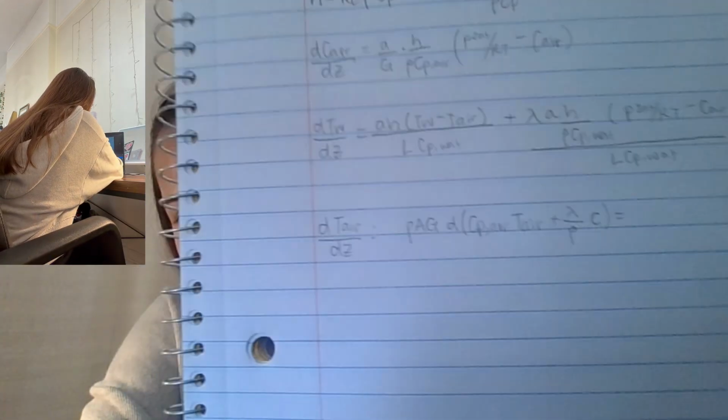So we're going to have to take the derivative of this big piece, and that's going to be the heat capacity of air, because we're talking about air here, times the temperature of the air, plus the enthalpy of vaporization divided by the density, again, times the total concentration of water vapor in the air. And so this big section here is all what we take the derivative of, so that's what this side looks like.